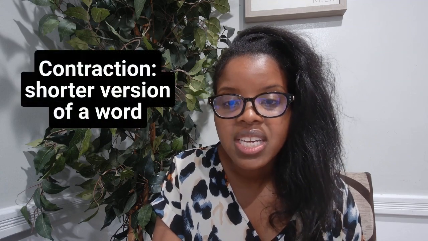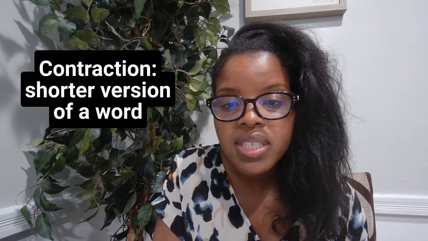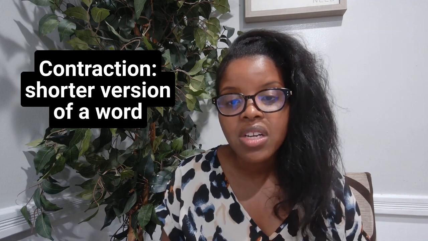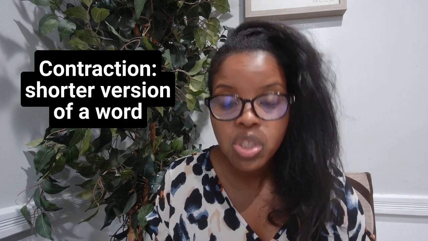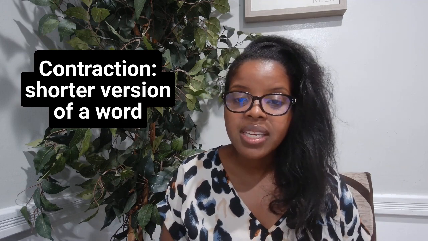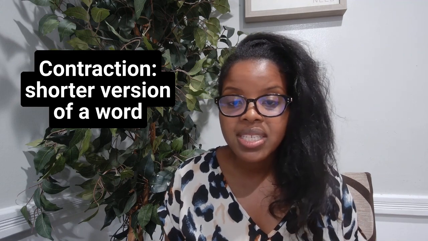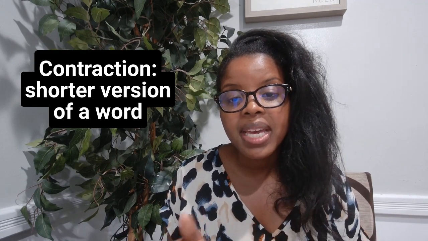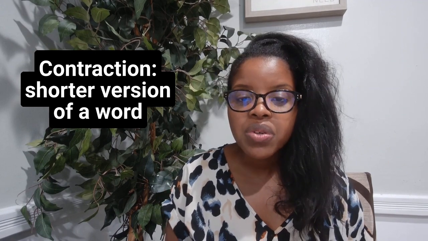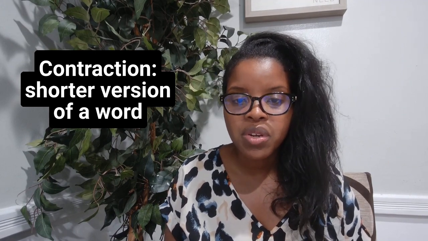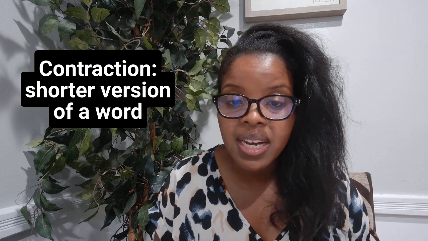into a contraction. So in order to do that, we first must learn what is a contraction. So a contraction in English is when we're using two words and we're combining them together to make it into a shorter word. So it still keeps those two things that we're trying to say, but we just combined it to make it into one word. And we use a punctuation mark so that we know that there is a letter that has been taken out. And that punctuation mark is called an apostrophe.